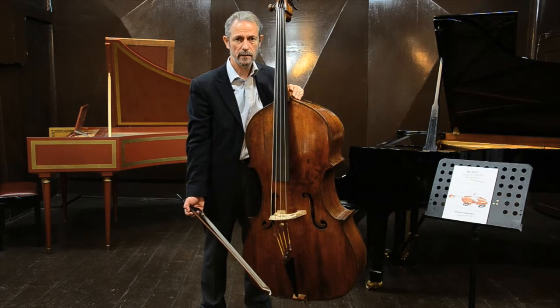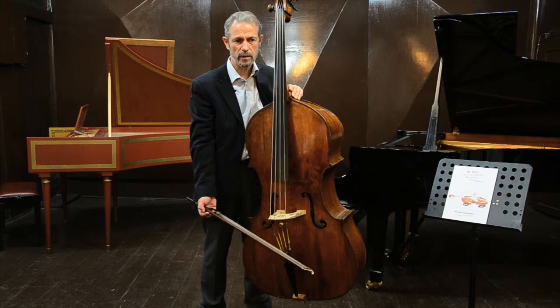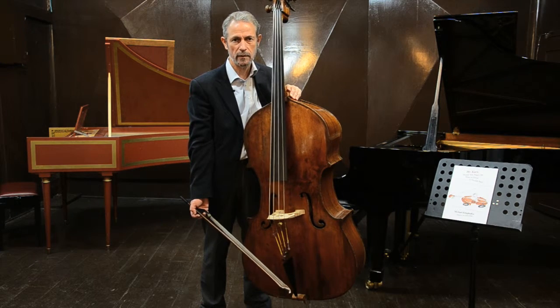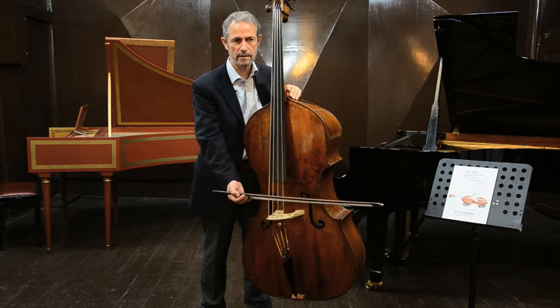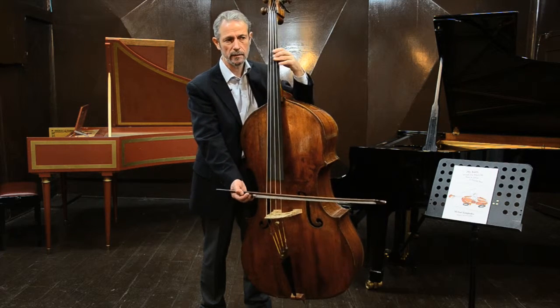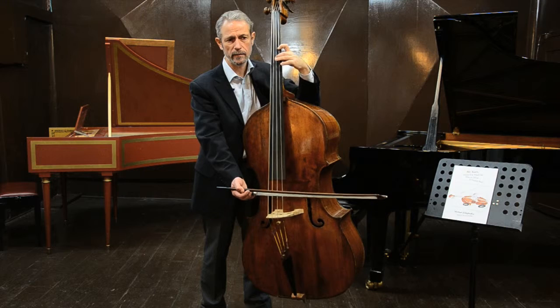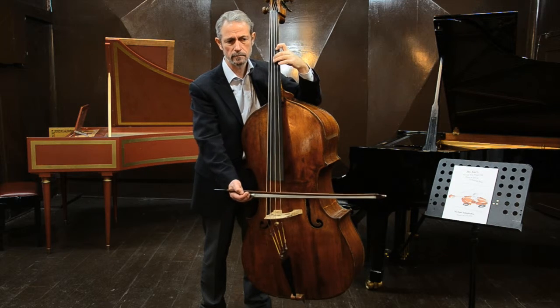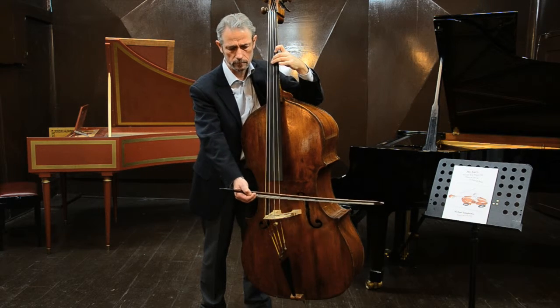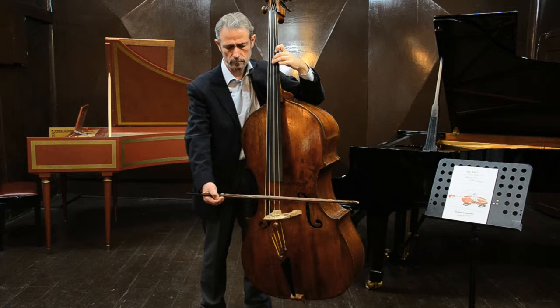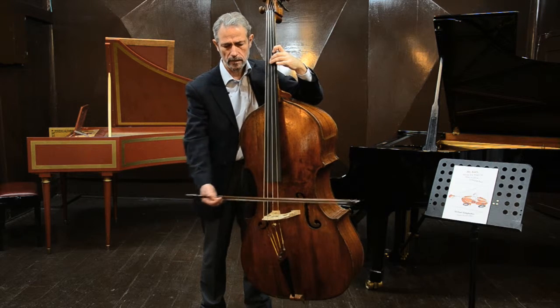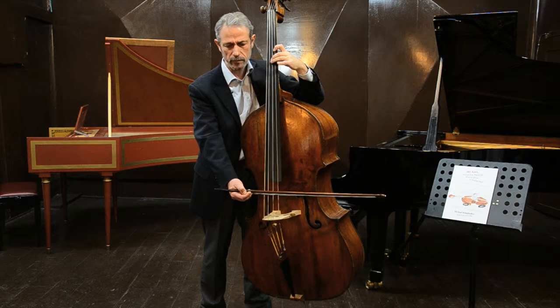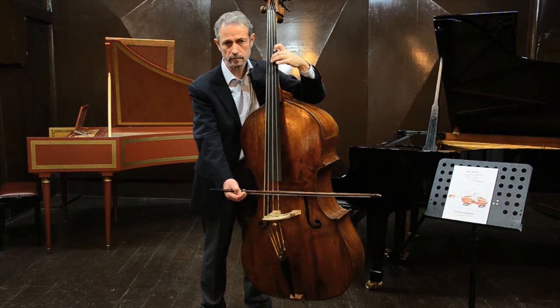So when we play, there is no way we can actually calculate the speed, but we can prefer the lower string by tilting the stick one way or another. So if I play this double stop here, I tilt the stick away from me when I play the double stop.